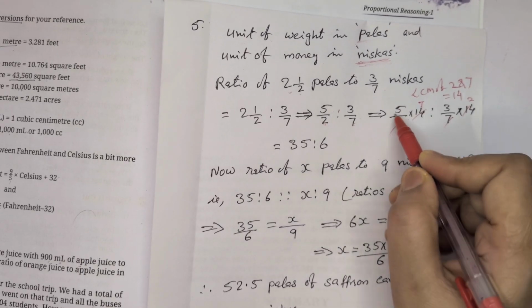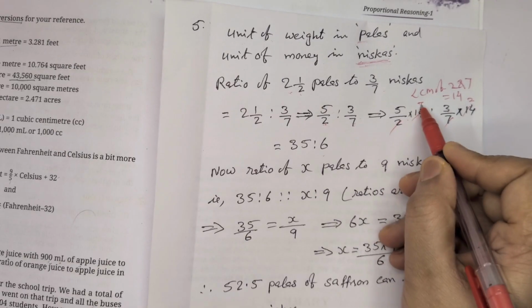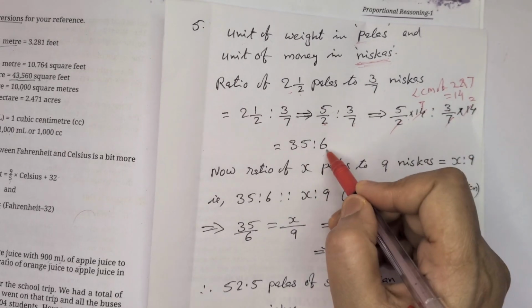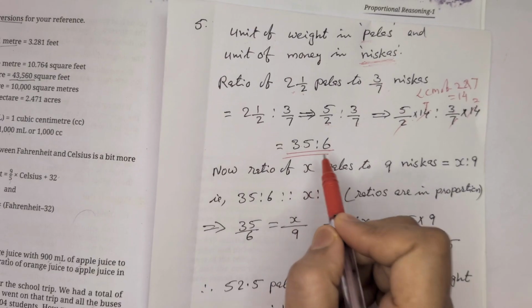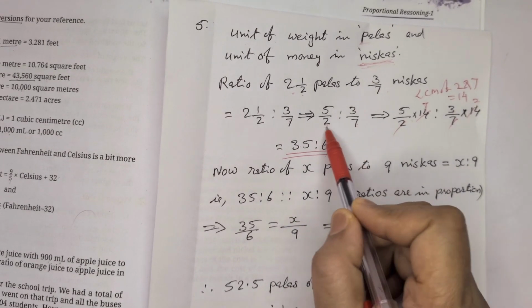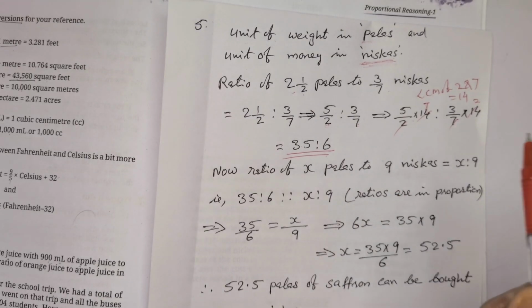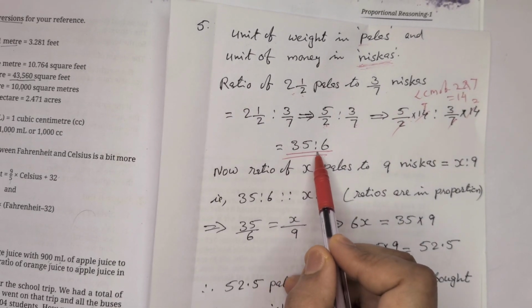So the first number is coming 35, second number 3 into 2, 6. 5 into 7, 35, 3 into 2, 6. So the ratio we are getting in the normal number form. To avoid the fraction, we multiplied with the LCM of 2 and 7. Now the ratio between these two terms, that is 35:6.